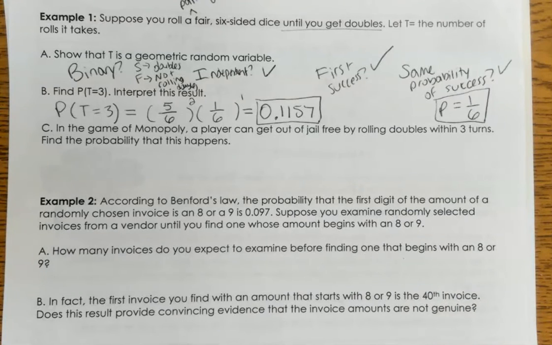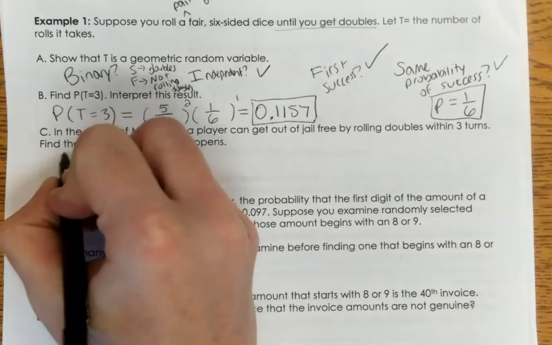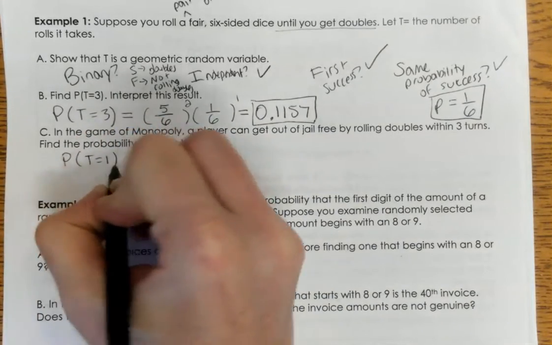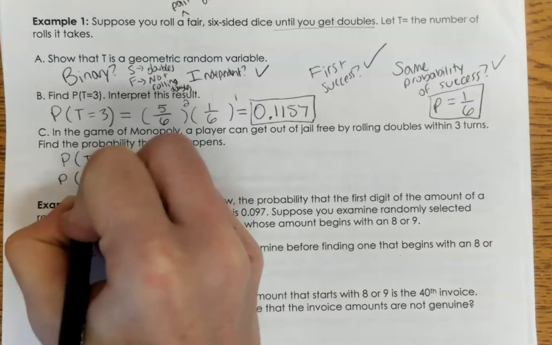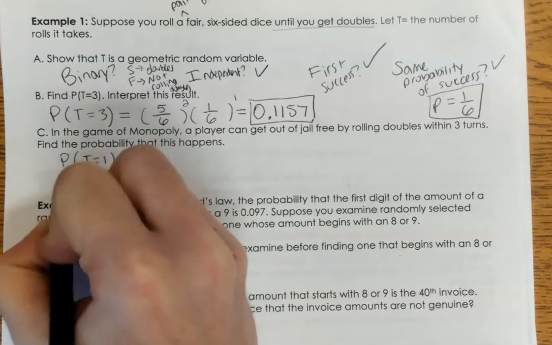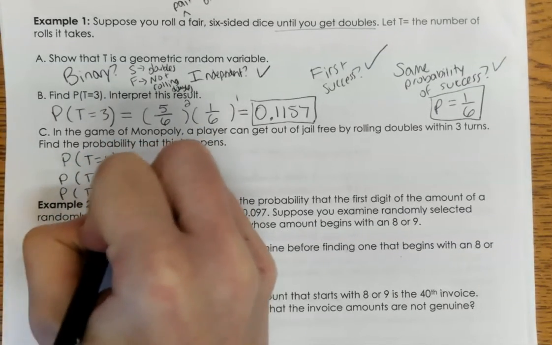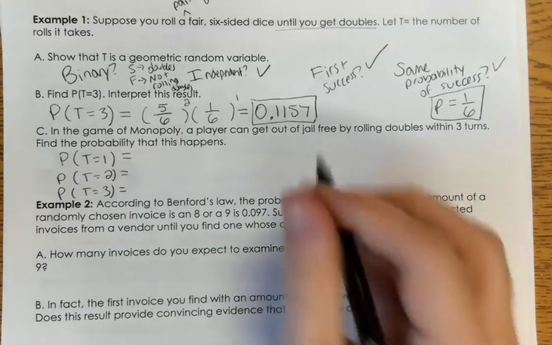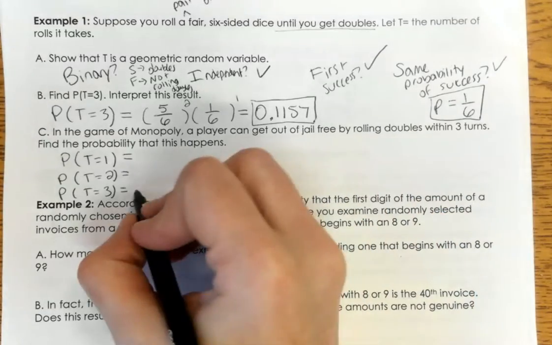All right, in the game of Monopoly, a player can get out of jail free by rolling doubles within 3 turns. Find the probability that that happens. Within 3 turns? All right, so we can roll it on the third turn, we can roll it on the second turn, or we could roll it on the first turn. So we would need to calculate the probability of t equals 1, the probability of t equals 2, and the probability of t equals 3, and then add them up together. We already got the probability of t equals 3.